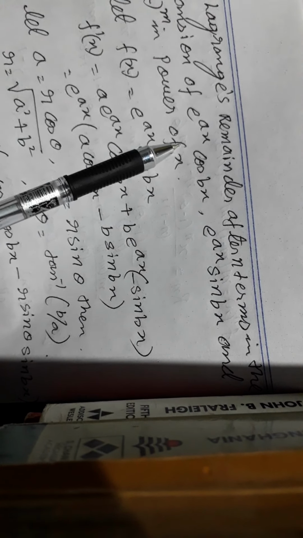Now we are going to find the Lagrange remainder. In this question, we are going to find the Lagrange remainder of the n terms in the expansion of e^(ax) cos bx and e^(ax) sin bx and (1+x)^m in powers of x. So here we are taking f(x) equal to e^(ax) cos bx.